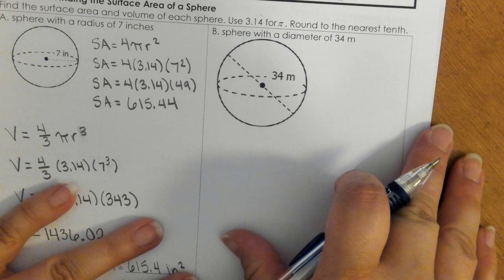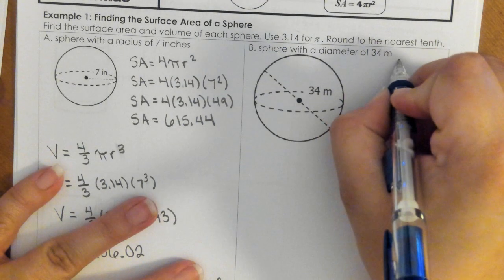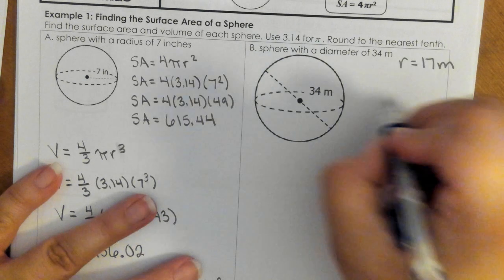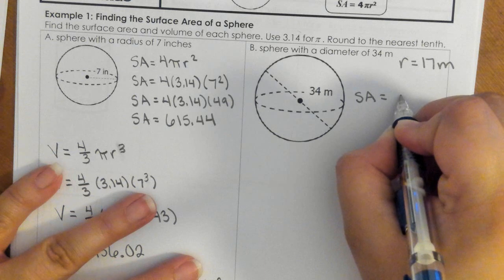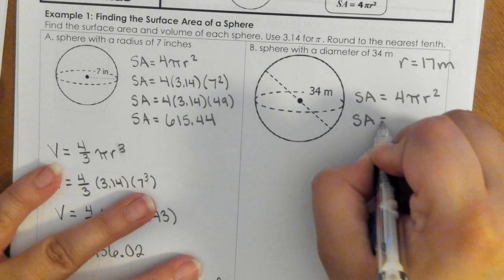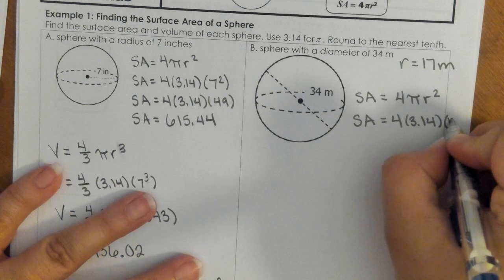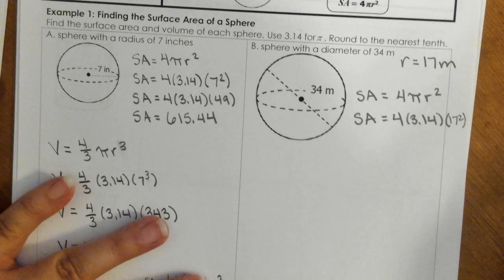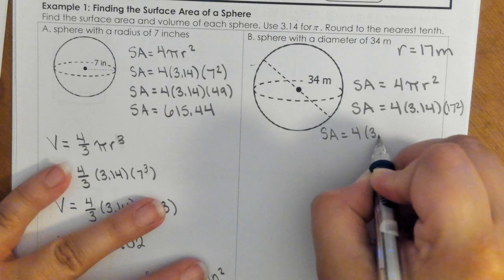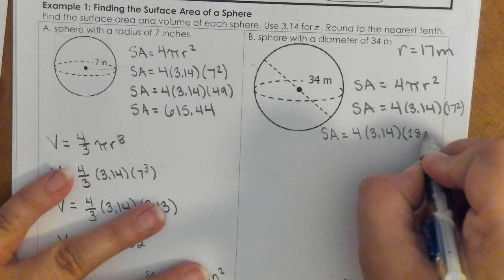In part B, you are given that the sphere has a diameter of 34 meters. So right off the bat here, I'm going to go ahead and change that to radius of 17 meters. So finding surface area, I'm just plugging in my numbers. So 17 squared. Okay, 17 squared is 289.